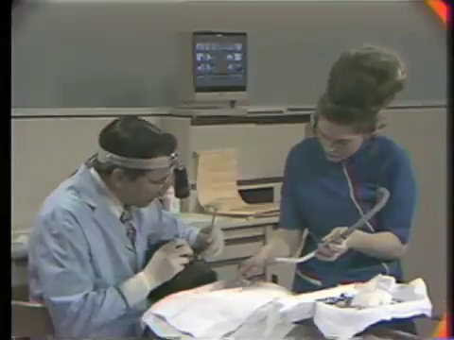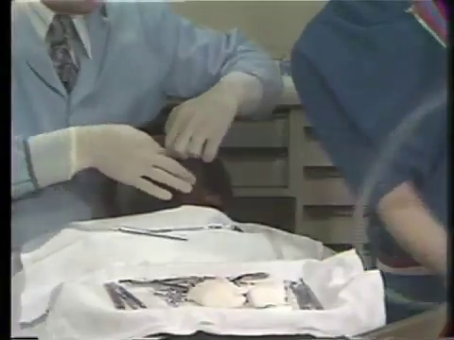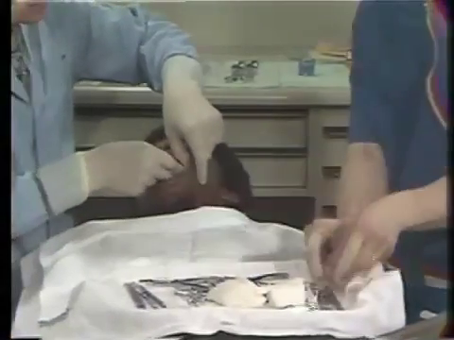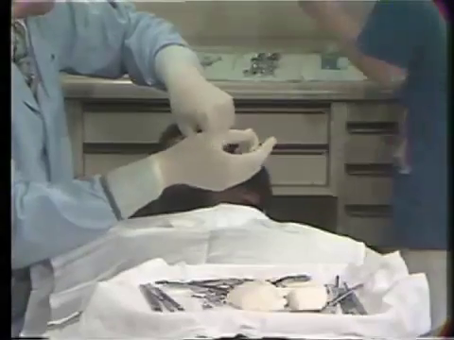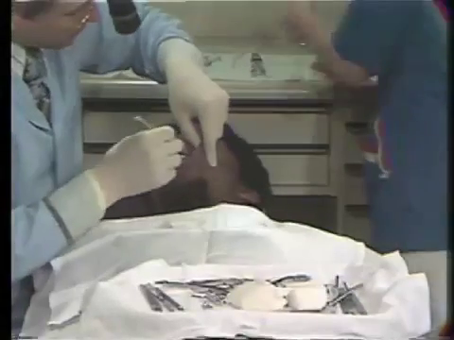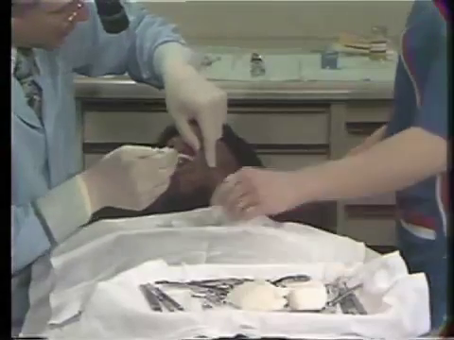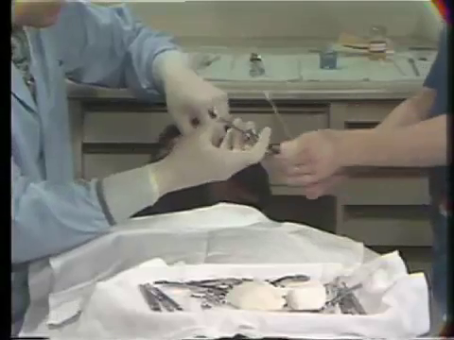And the next thing we'll need is the cotton-tipped applicators for the administration of the local anesthesia. She had this sponge ready and applicator. We're going to be doing this periodontal surgery in the maxillary left quadrant from the first bicuspid to the central incisor.